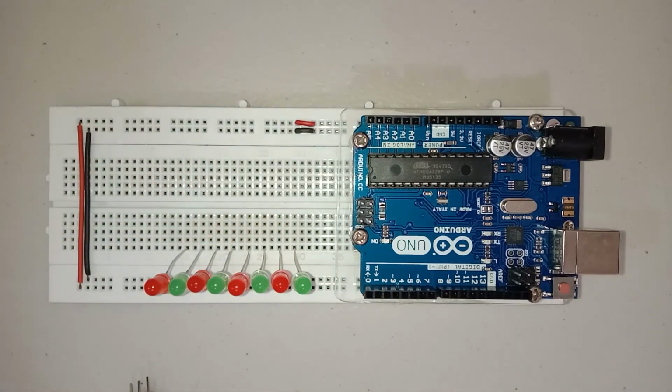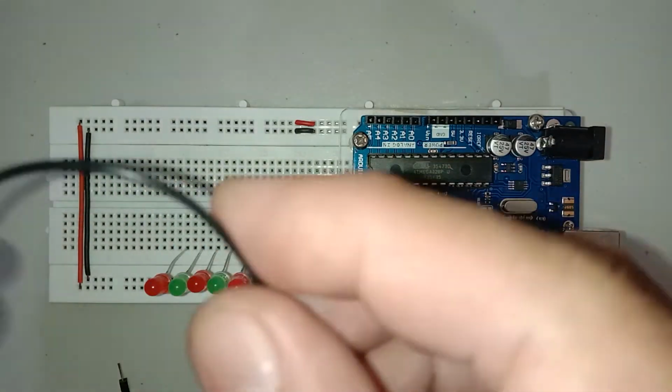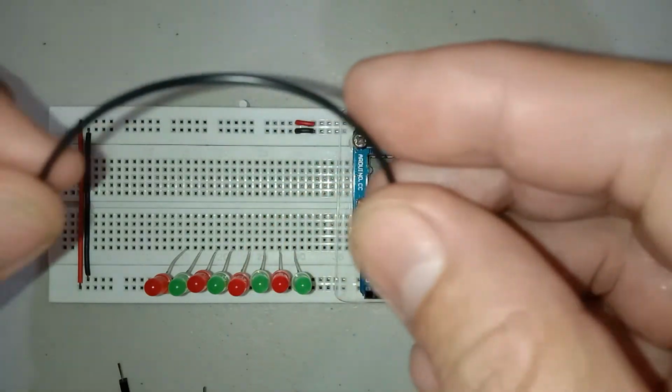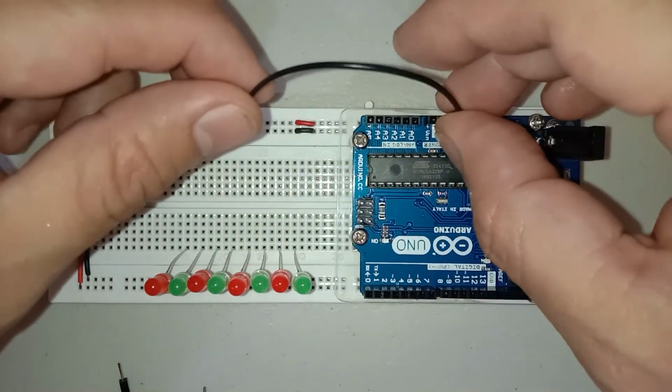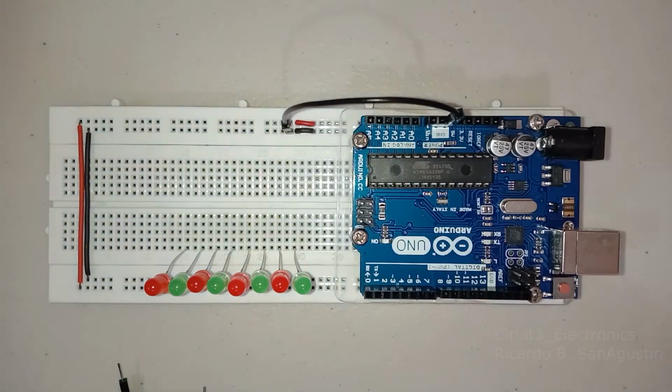Then be sure the negatives of all the LEDs are connected to the ground. Remember, the short leg of the LED is the negative and the long one is the positive. Second, using black jumper wires, we connect the negative of the LEDs to the ground located on the Arduino module.